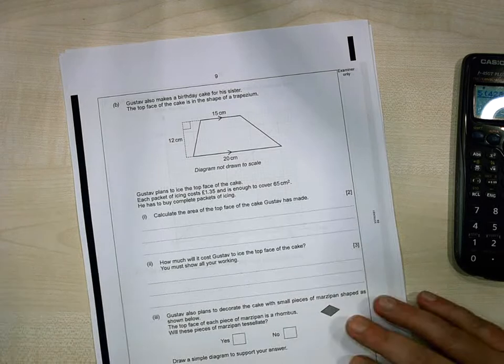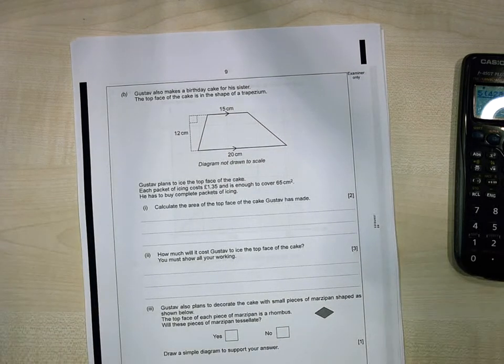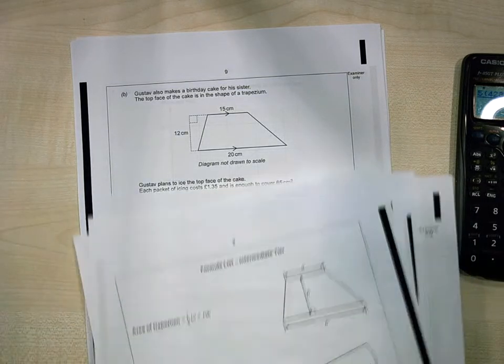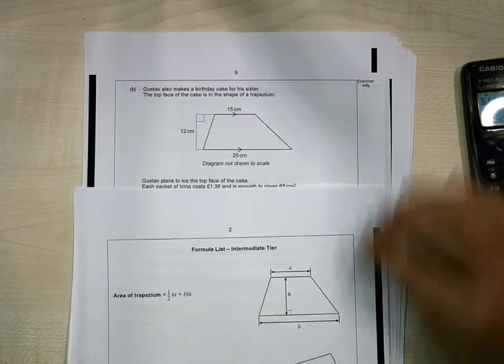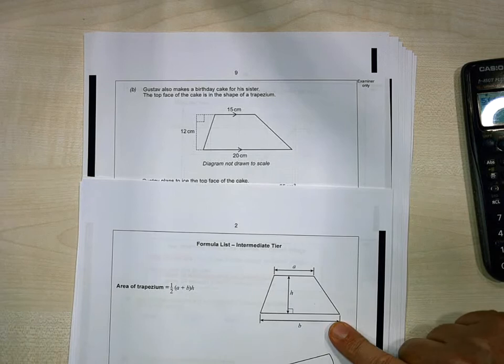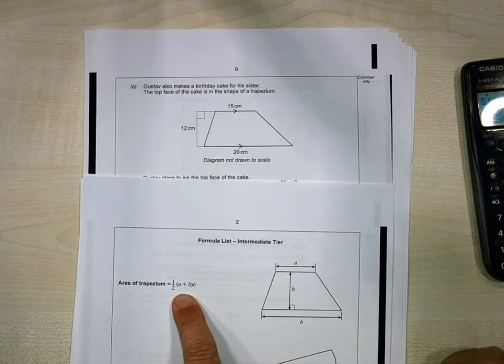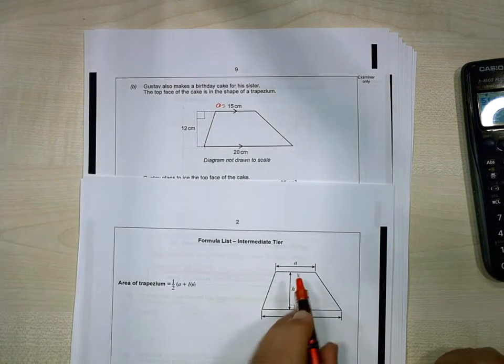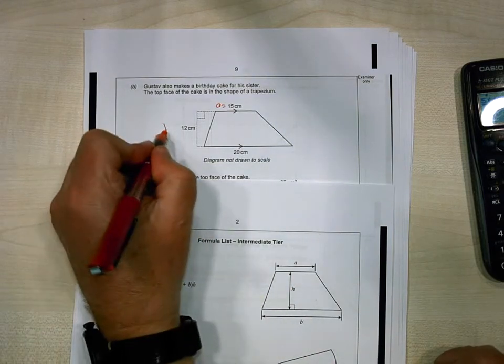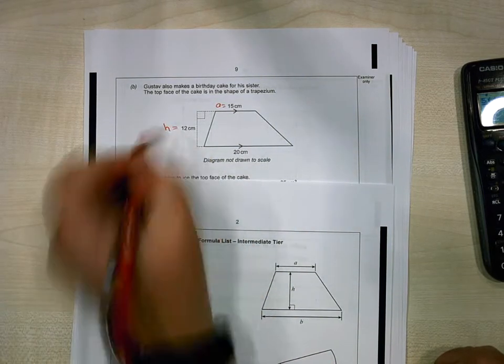(6b). Gustav also makes a birthday cake for his sister. The top face of the cake is the shape of a trapezium. Now I'm looking at that and thinking, I've seen one of those before. And it's there. It's one of the few useful things in the intermediate tier you were given. So they're actually giving you the formula there for that, where A is 15, H is 12, and B is 20.